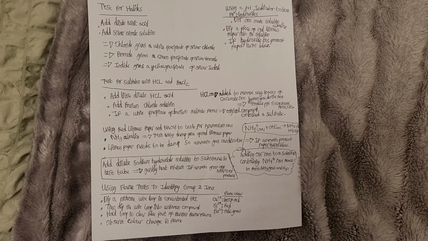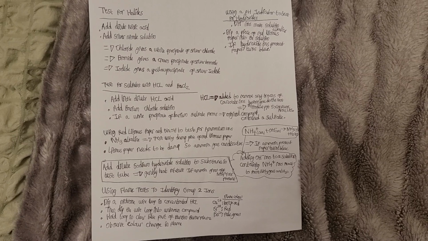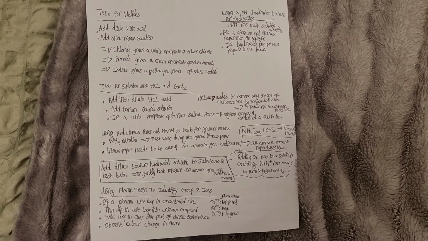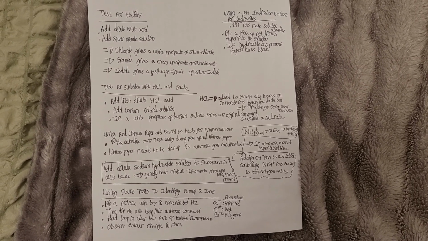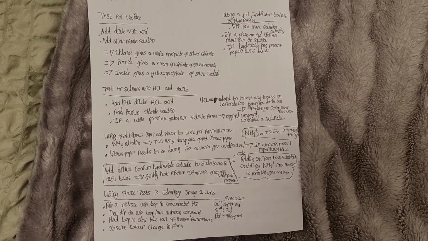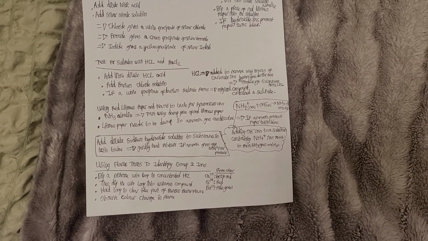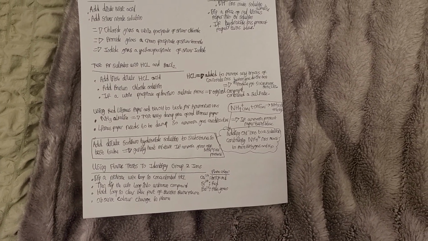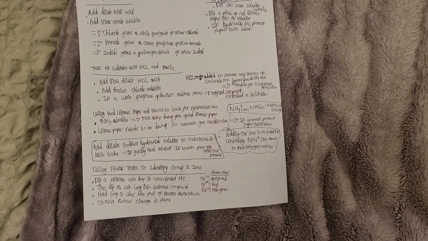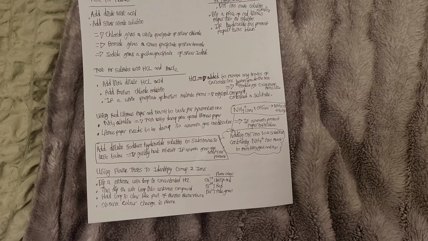Using red litmus paper and sodium hydroxide to test for ammonium ions. NH3 is alkaline. The test is done using a damp piece of red litmus paper. The litmus paper needs to be damp so the ammonia can dissolve. If ammonia is present, the paper turns blue. NH4+ aqueous plus OH- aqueous form NH3 gas plus H2O liquid. Adding OH- ions to a solution containing NH4+ ions, the ammonium ions react to form NH3 gas and H2O liquid.